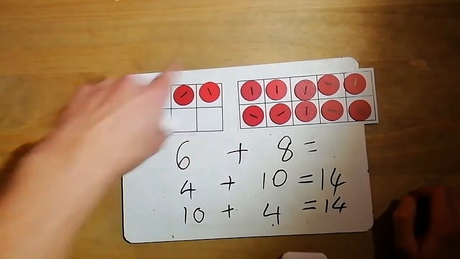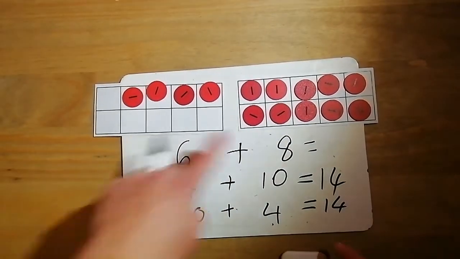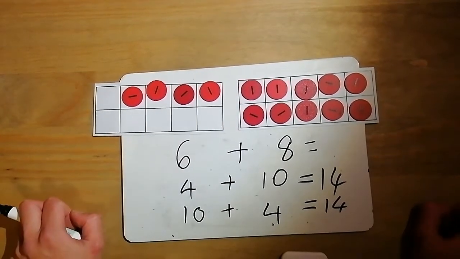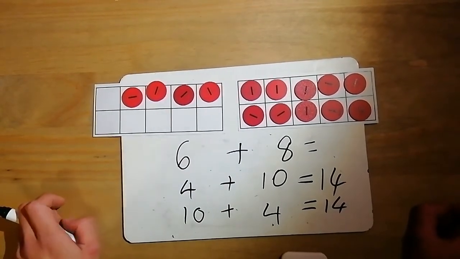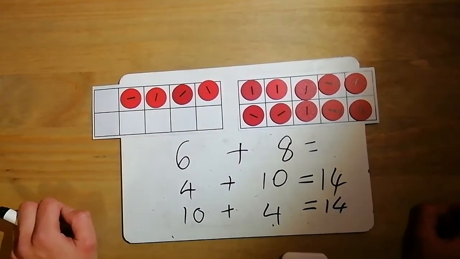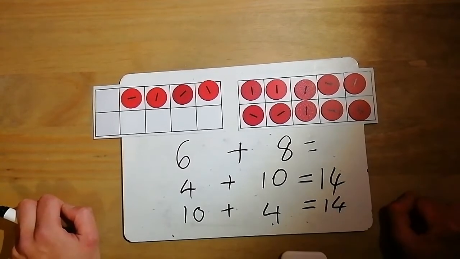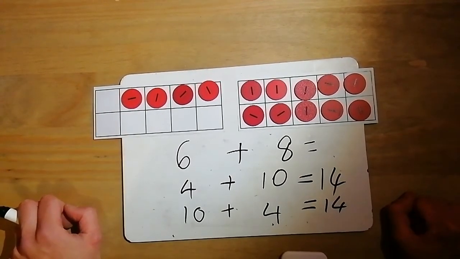Knowing this, that we can take from one side and put it into the other to make an easier sum for our heads, is going to really help us with our learning. Next week, I'm going to show you how we can use this with larger numbers, or how we can represent this on a number line. So if you're finding that a little bit confusing now, keep practicing, get some adults to help you, and we'll do a lot more on it next week.